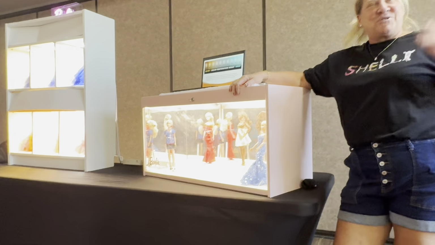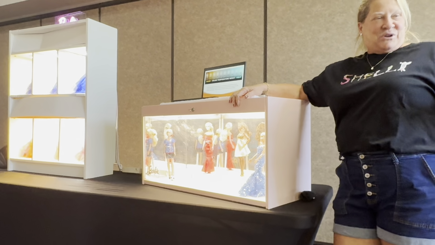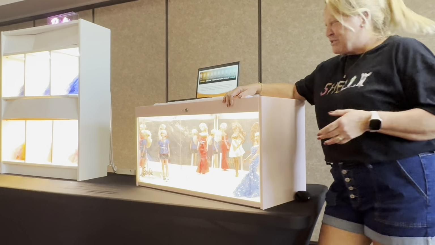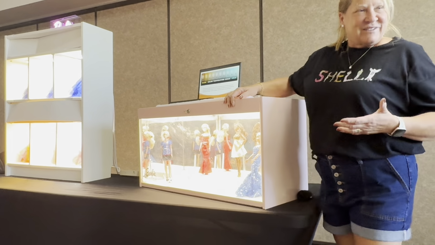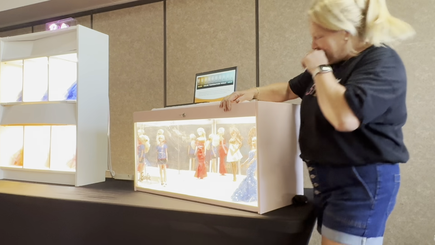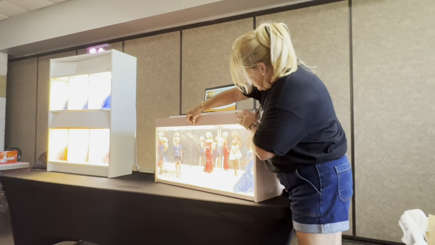And since I donated all of my dolls, I don't have any dolls that I could just change. So Walmart specials, I had to buy new dolls. And I will not tell my husband that.